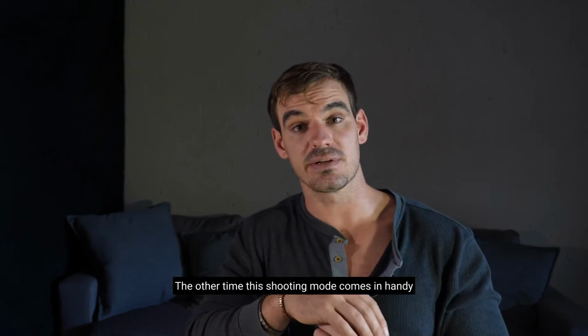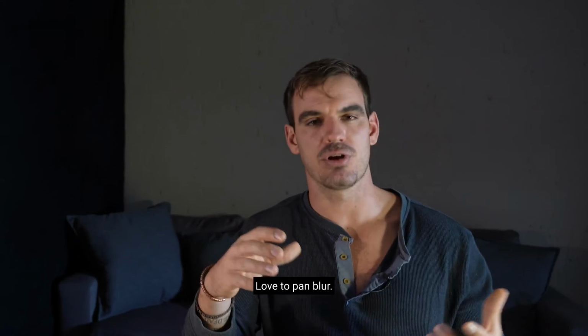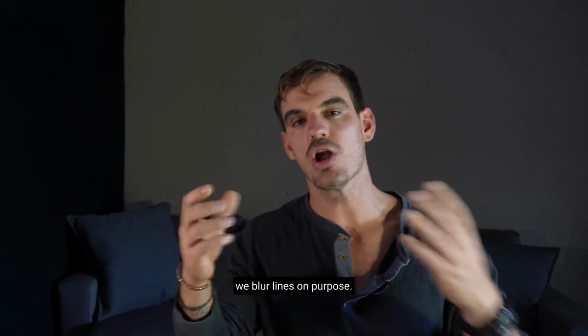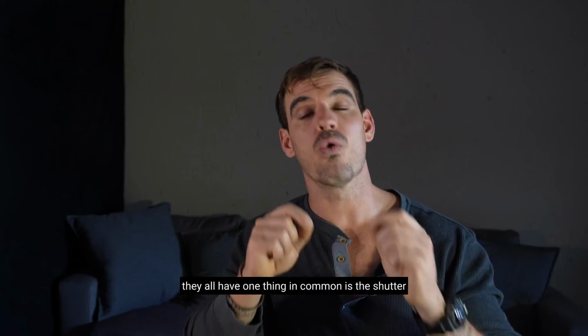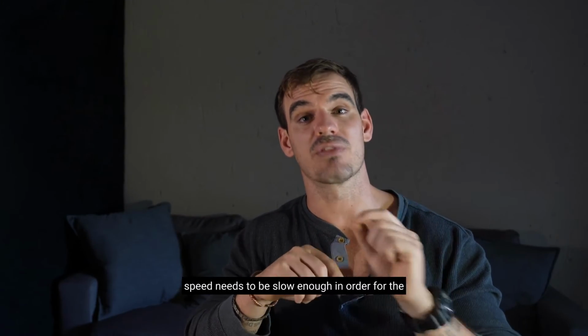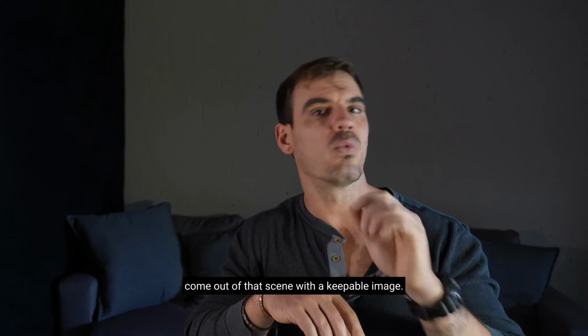The other time this shooting mode comes in handy is when you're creating art, your pan blur. Love to pan blur. It's such a beautiful way of creating art. When we're emphasizing movement, we blur lines on purpose. Every situation when you're doing this method is different, but they all have one thing in common, which is the shutter speed needs to be slow enough in order for the lines to blur, and just fast enough that you actually come out of that scene with a keepable image.